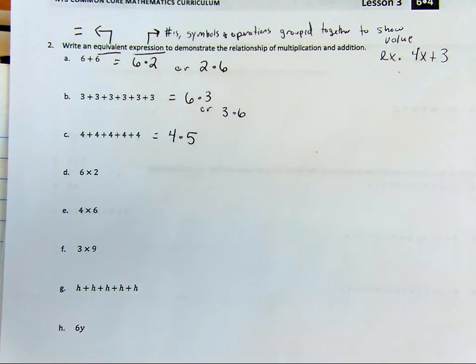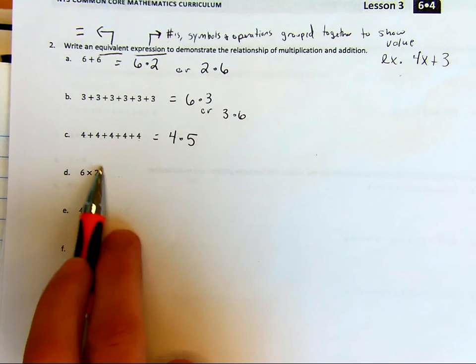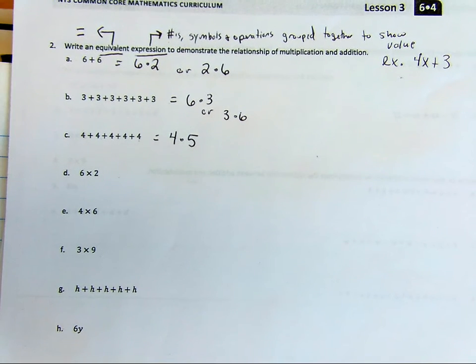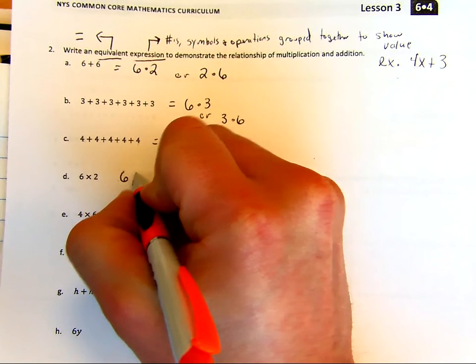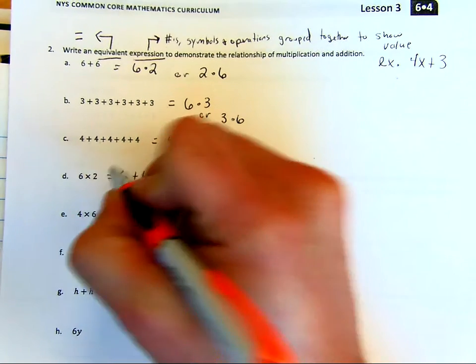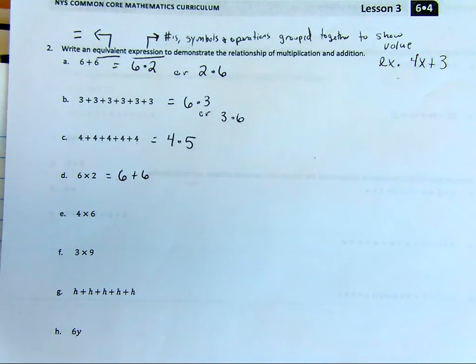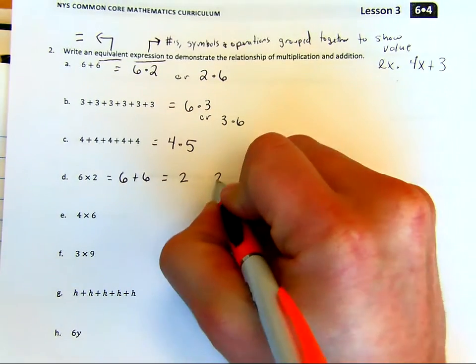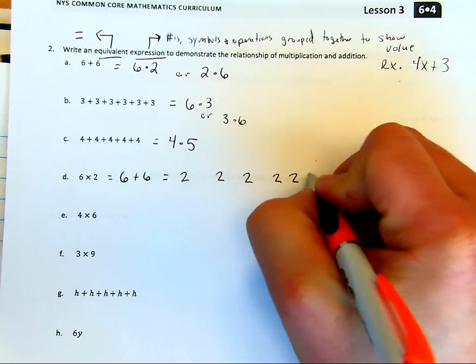Looking at this D, now we have multiplication. Could you give me an addition expression that would be equal to this? Leo? 6 plus 6. I could do 6 plus 6. What else could we do? Jada? 1, 2, 3, 4, 5, 6, right?